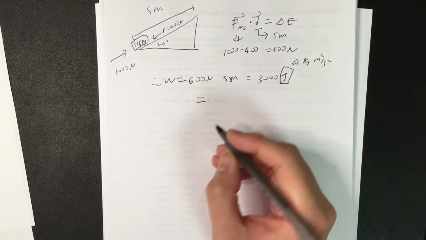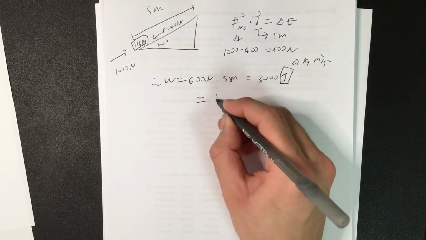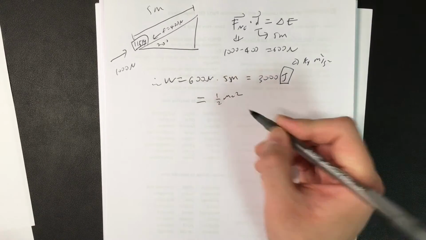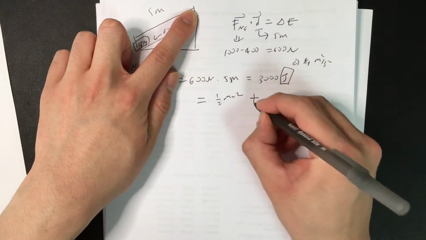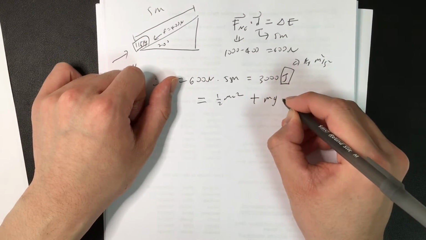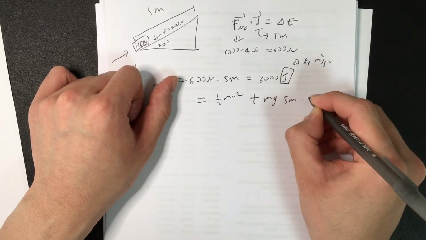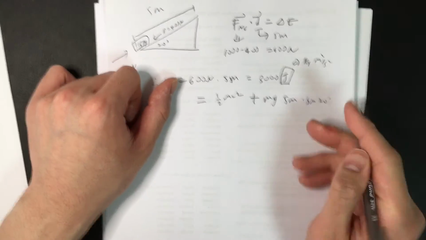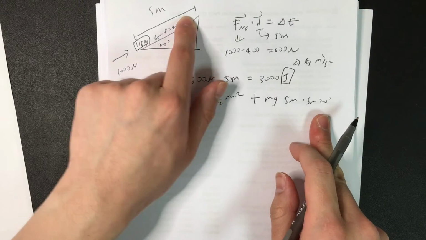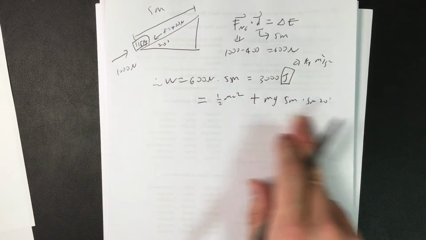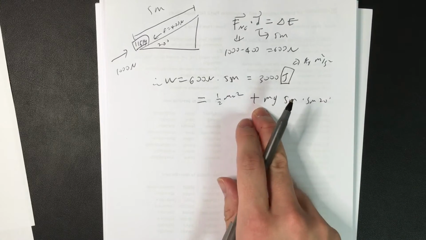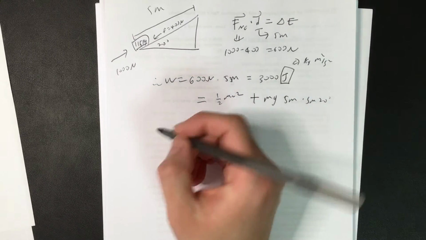And this 3,000 joules is going to be the change in energy, which would be 1/2 mv squared, because the initial kinetic energy was 0 and it gained kinetic energy, plus mg times 5 meters times sine of 20 degrees. This is because it went up a height of 5 meters times sine 20, and therefore the gravitational potential energy is just mgh.